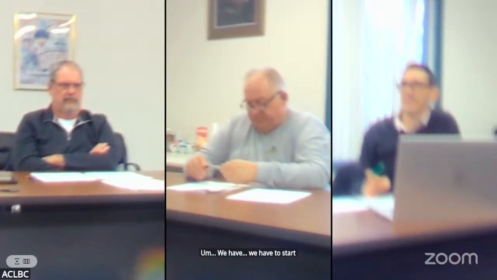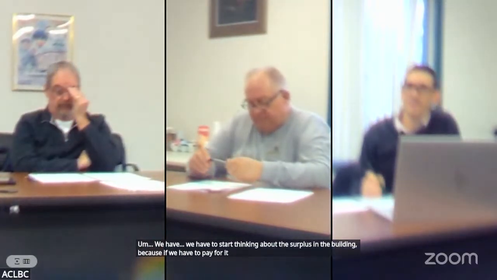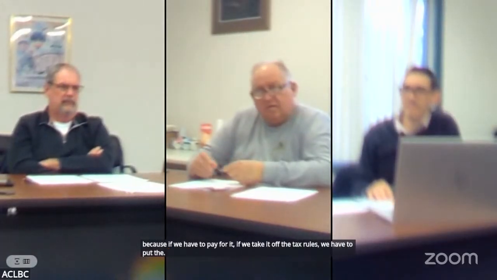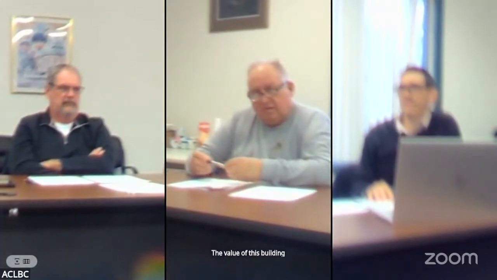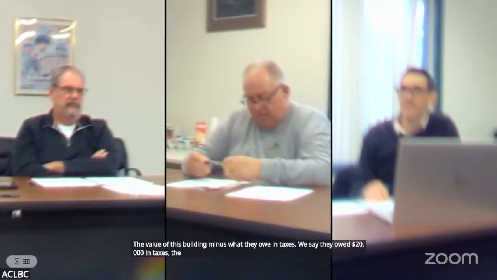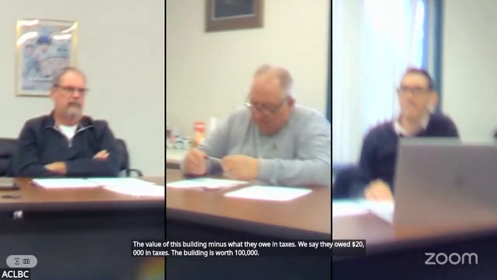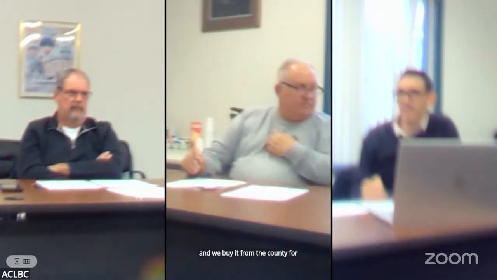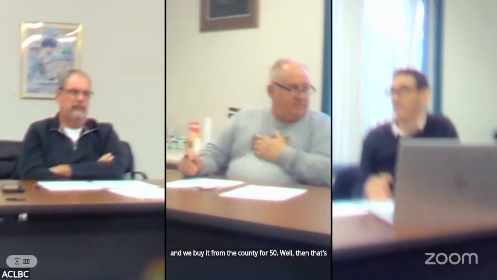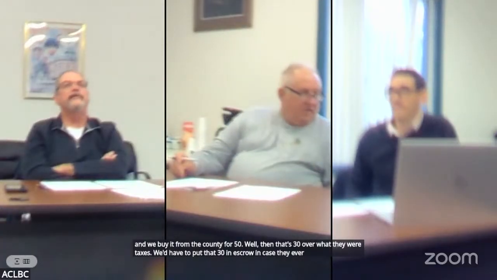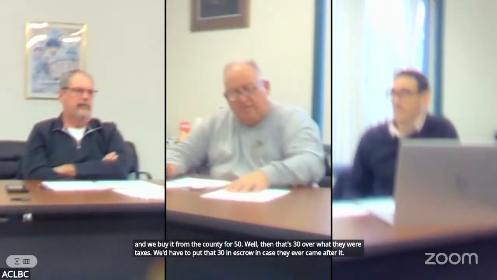We have to start thinking about the surplus of the building, because if we take it off the tax rolls, we have to put the value of this building minus what they owe in taxes. Say they owe 20,000 in taxes, the building's worth 100,000, and we buy it from the county for 50. Well then that's 30 over what they owe in taxes, we'd have to put that 30 in escrow in case they ever came after it. The county does that part of it.